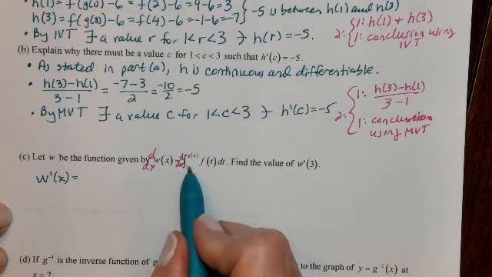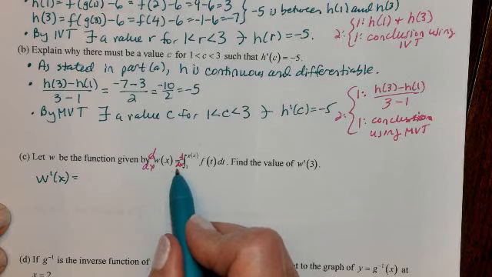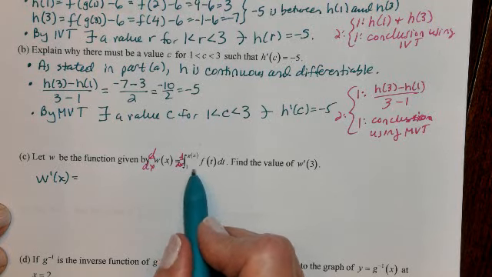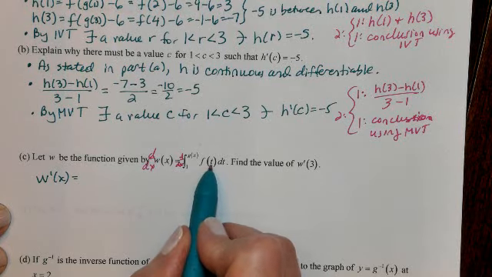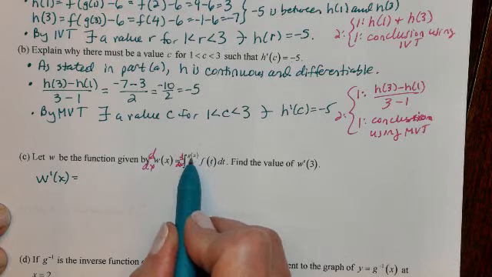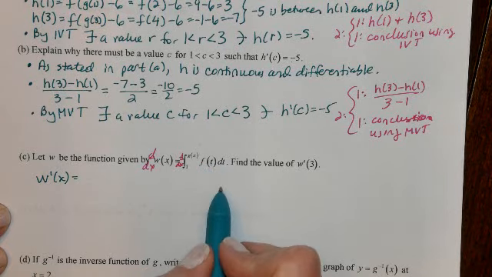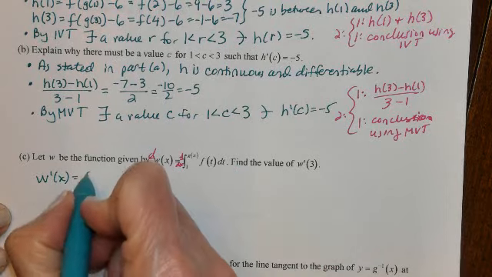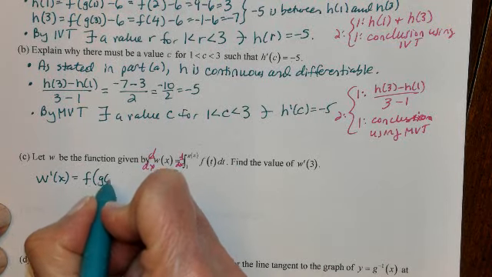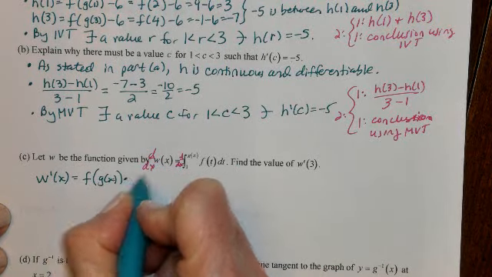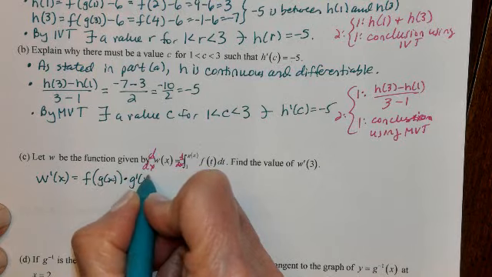The derivative of the integral, we're using the second part of the fundamental theorem of calculus. So that is, you replace the t here with g of x, and then you multiply that by the derivative of g of x. So that's going to be f of g of x times g prime of x.